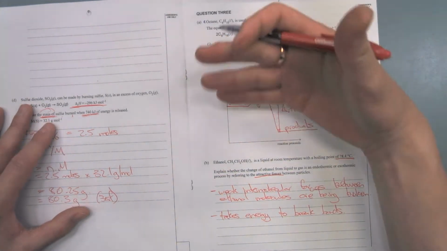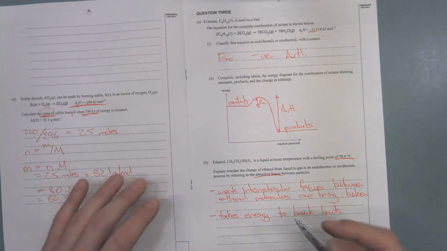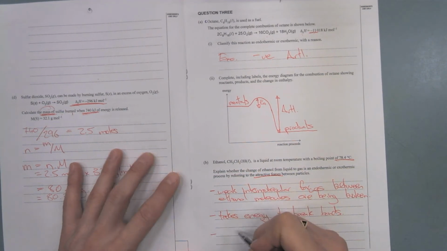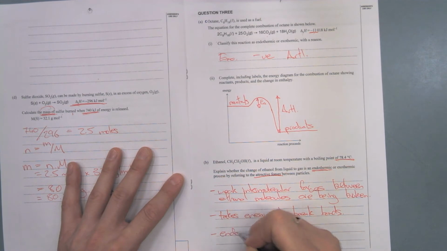Okay, that energy needs to be absorbed from the environment. For example, it could be from the sun, could be from a fire, whatever. Therefore, it is absorbing energy. Therefore, this is an endothermic reaction.